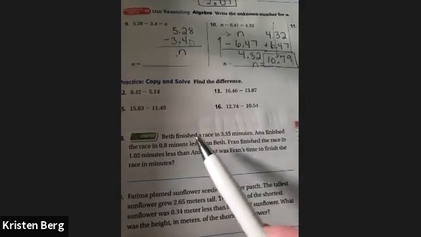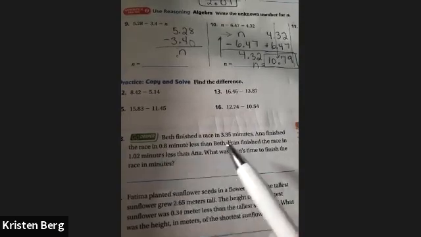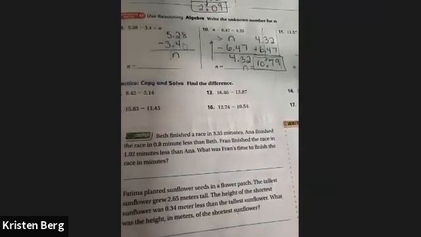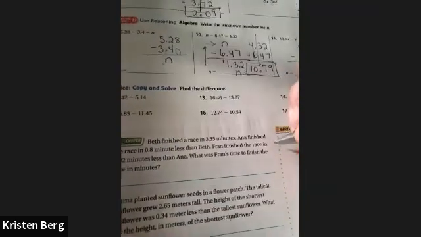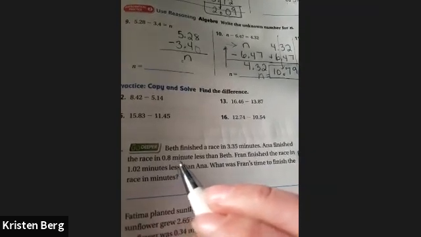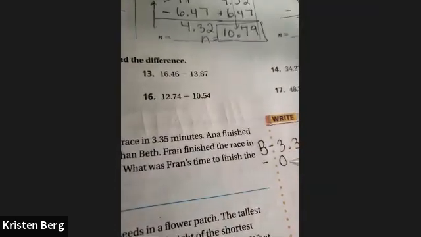So first we have to figure out what Anna did, because what Anna did, we would then have to take away from Fran. So in this case, Beth, so I'm going to say B for Beth, was this. And then it says Anna finished the race in 8/10 of a minute less than Beth. So to figure that out, I'm going to have to subtract off 8/10 of a minute.